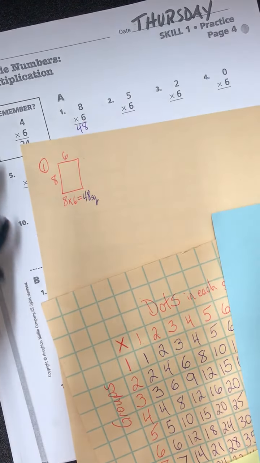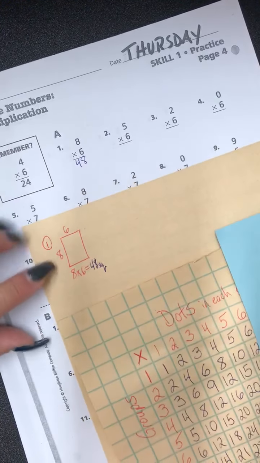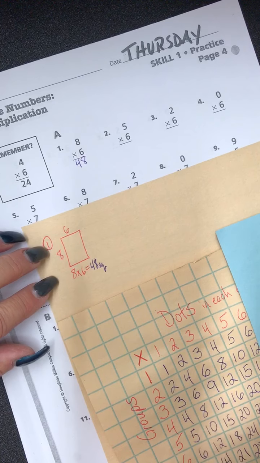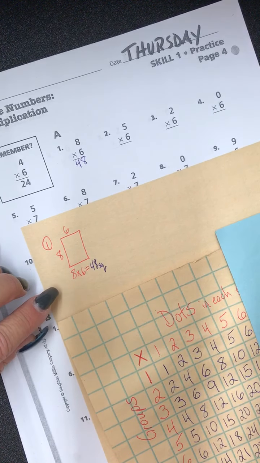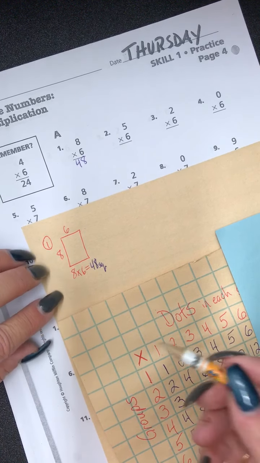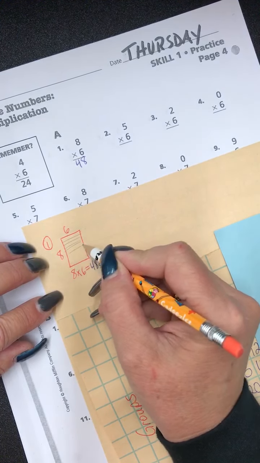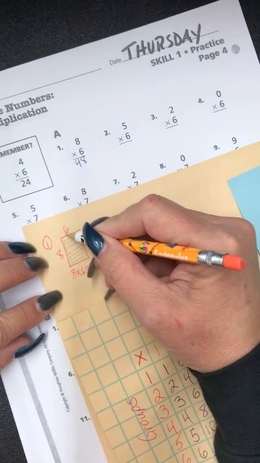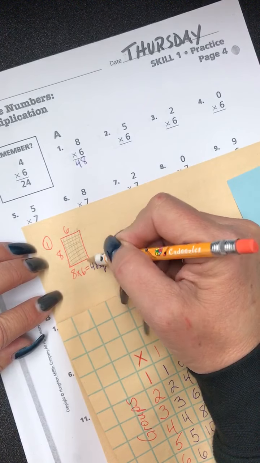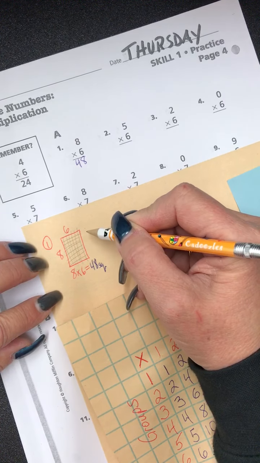Okay, now I don't want you to do this, but I want you to watch why I don't want you to try and put all these squares in. And I've seen so many kids do this. They're like, oh, I don't want to use my chart, or I don't have my chart, or I don't want to count. I'm just going to draw it. Okay, 1, 2, 3, 4, 5, 6, 7, 8. 1, 2, 3, 4, 5, 6. And then they start trying to count all these little tiny squares.